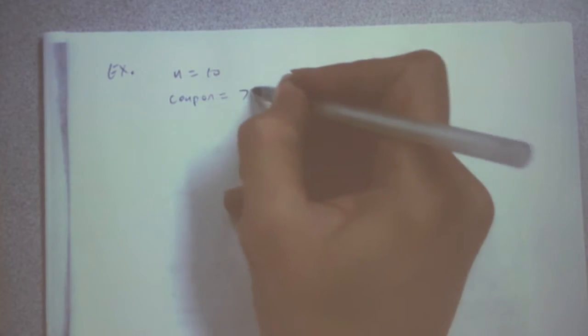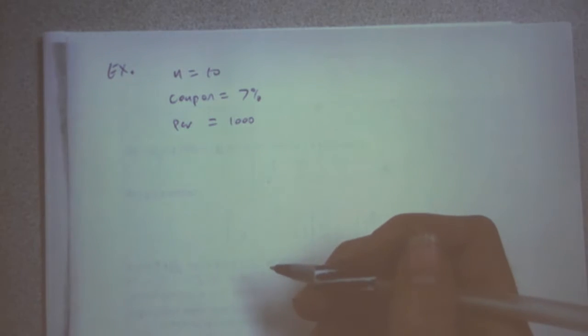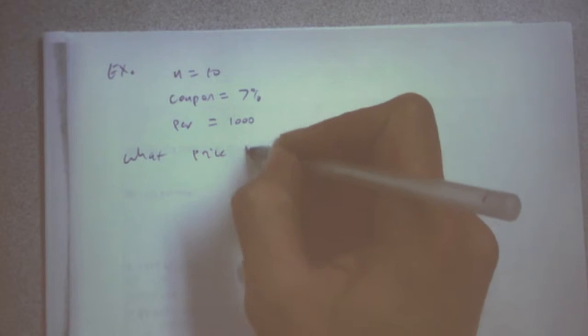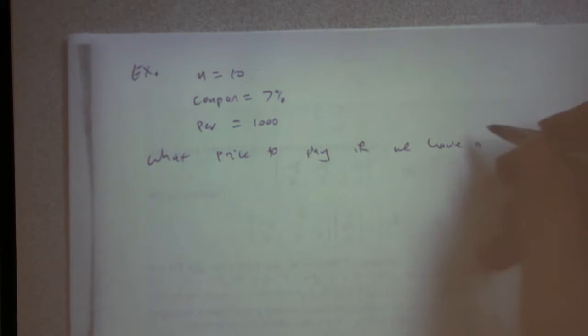So let's suppose we've got a 10-year bond at a 7% coupon and a $1,000 par value. Then we want to know what price should we pay if we have a 9% hurdle rate.